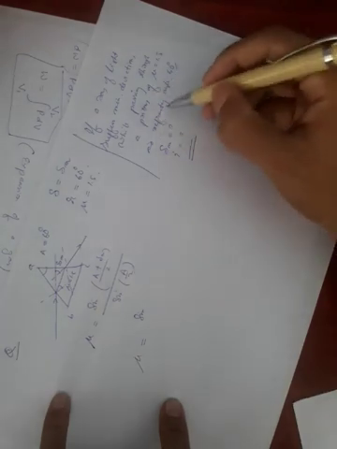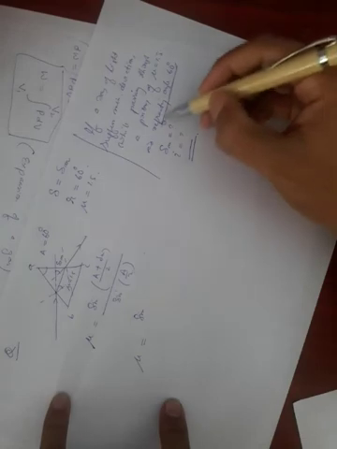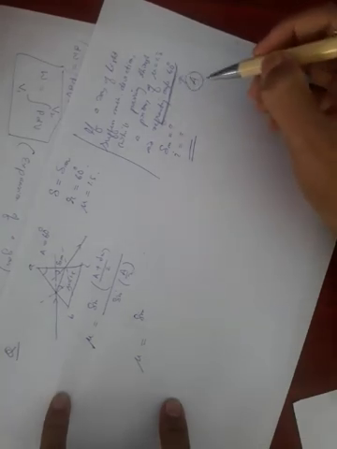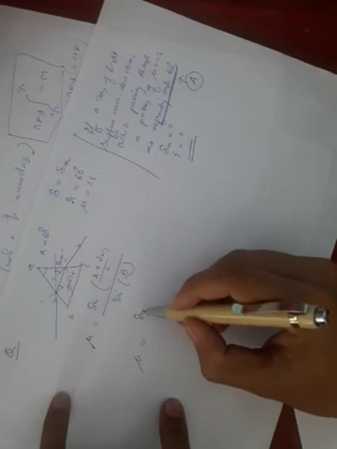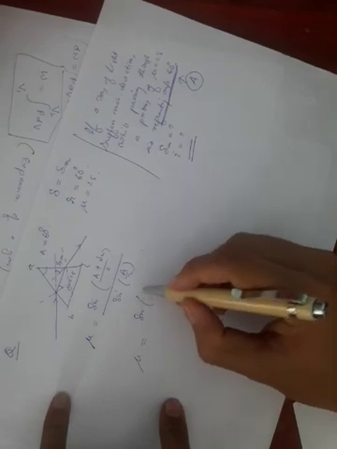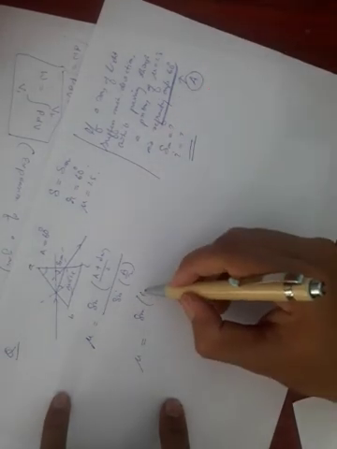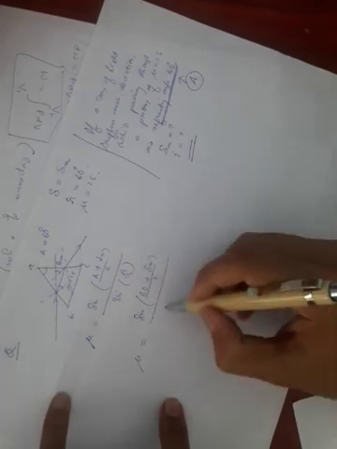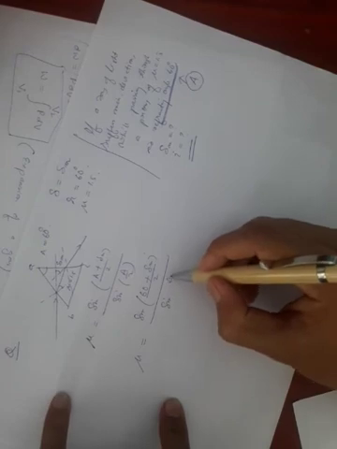Refracting angle is also already given here. Refracting angle is 60 means this is your angle of prism. So sine of angle of prism 60 plus del m by 2, all divided by sine of 60 by 2 here.